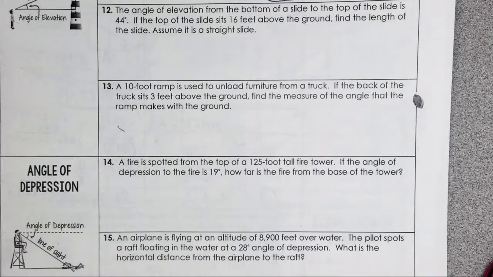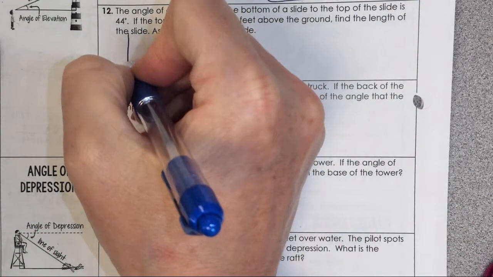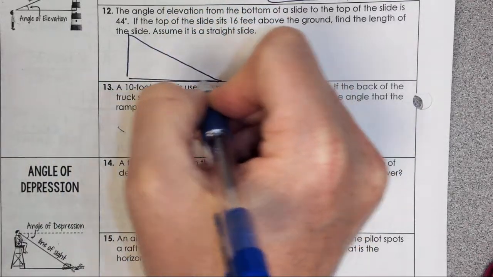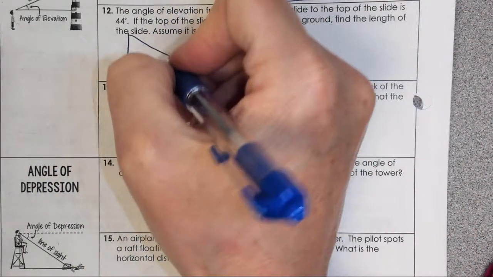The angle of elevation from the bottom of a slide to the top of the slide is 44 degrees. If the top of the slide sits 16 feet above the ground, find the length of the slide. Assume it is a straight slide. All right, so we need to draw a picture. I'm going to draw my slide and change the perspective to go this way now. Doesn't matter, I'm just going to change it up a little bit.